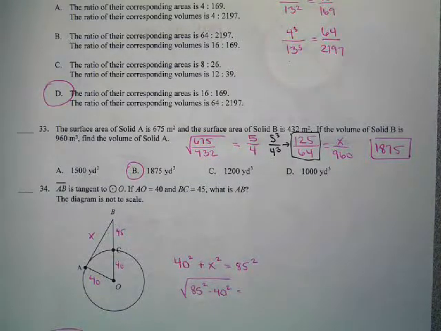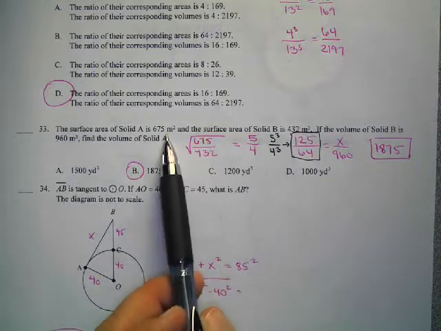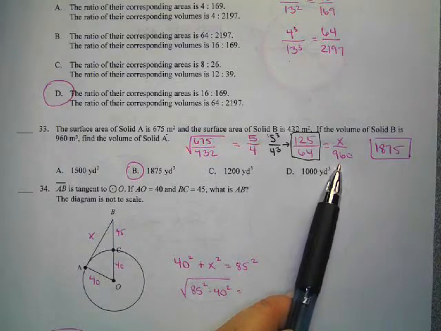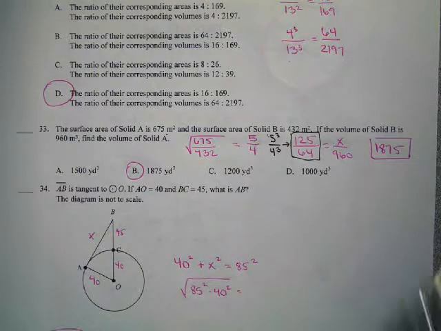So the ratio asked gave it as A to B. So we're missing the volume of A. We know the volume of B. So it's 1,875.